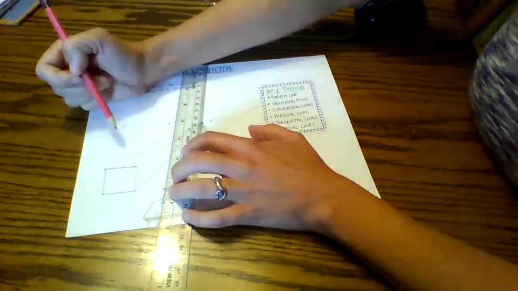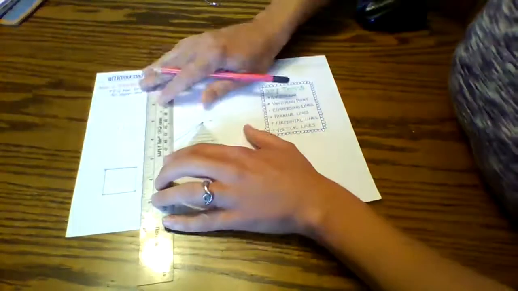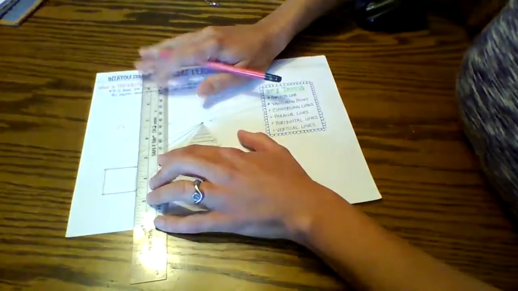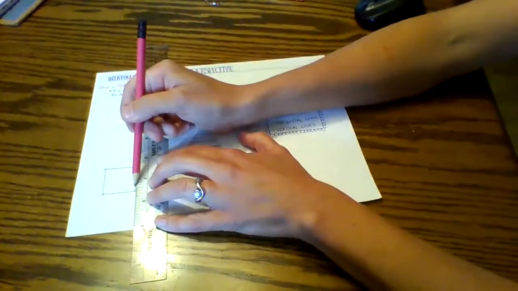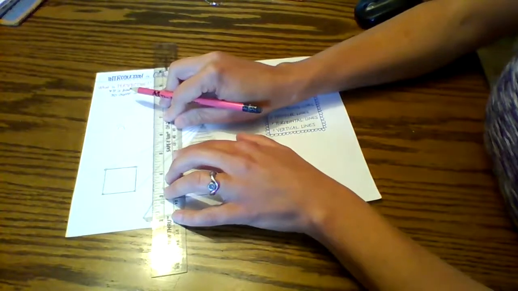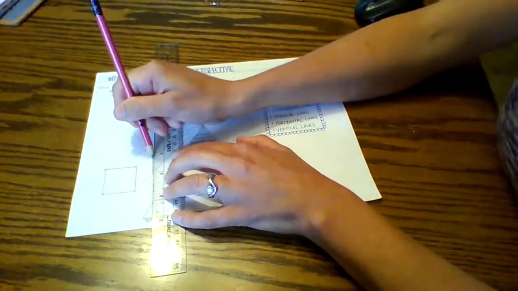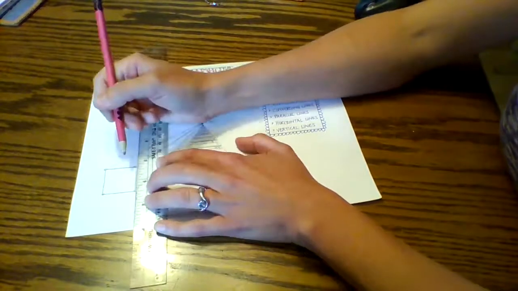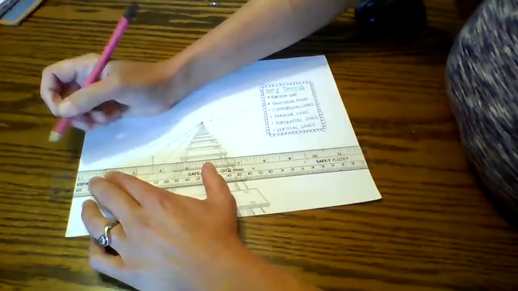If I wanted to make this more of a freestanding shape, then what I'm going to do is incorporate my parallel lines. So I'm going to line up my first line, my first side with the right hand side here, and I'm just going to slide my ruler back so I can ensure that I'm getting a pretty close to parallel line from here to here. And then from that point, I'm going to take my pencil again.